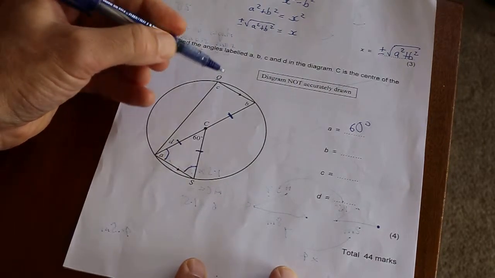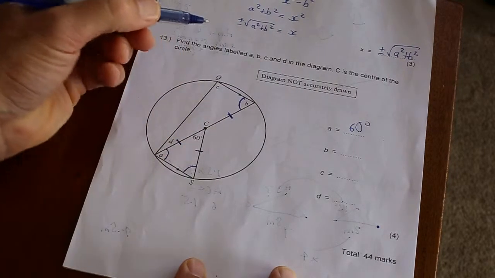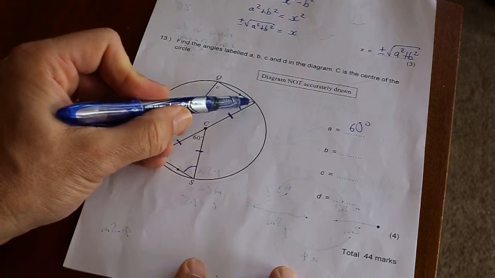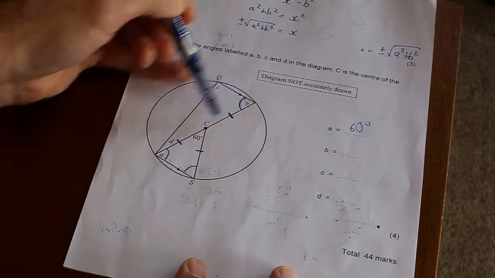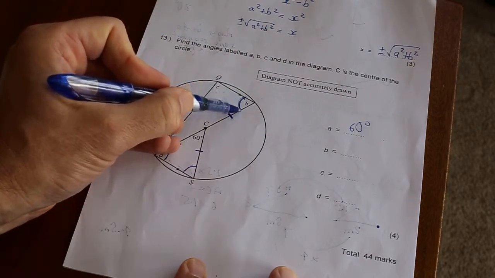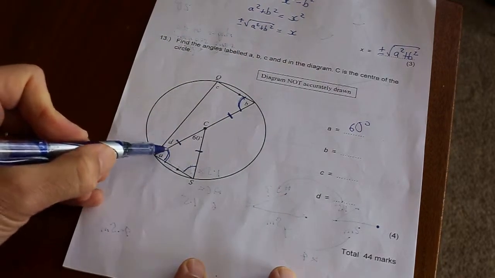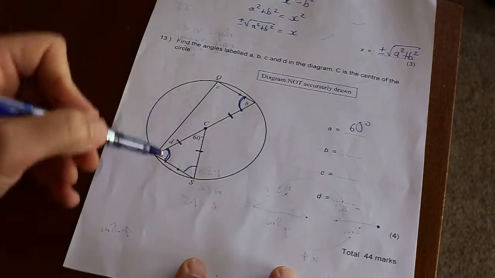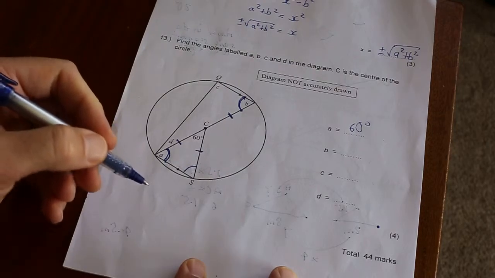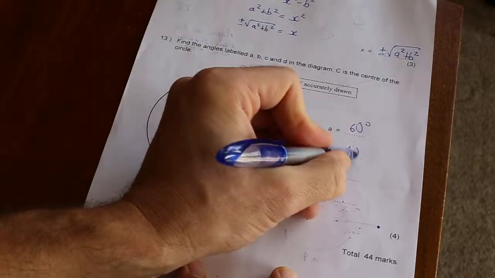For B, we might well look at these parallel lines and consider this transversal. This and this are alternate sides of the same transversal. Therefore, by alternate angles, which are equal, we can say B is 60 as well.